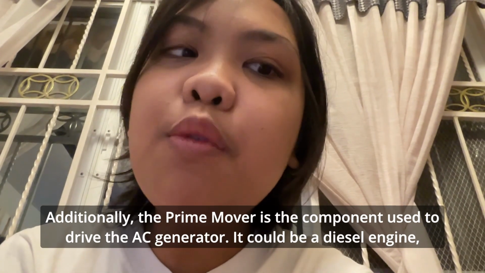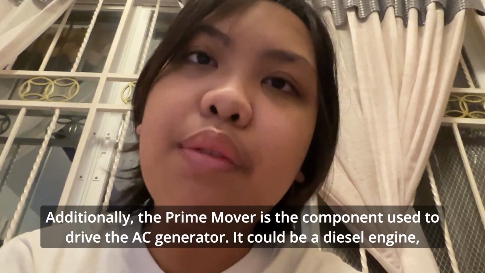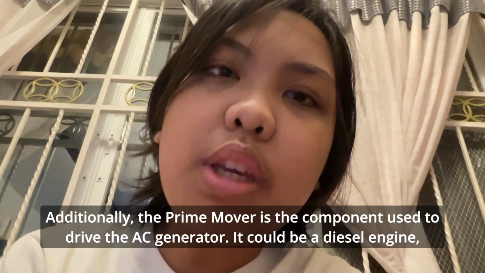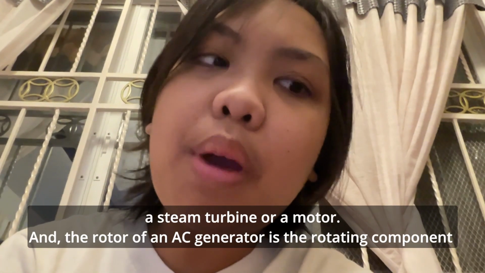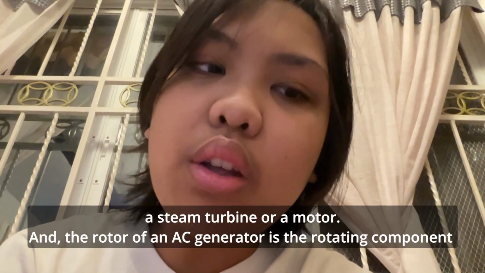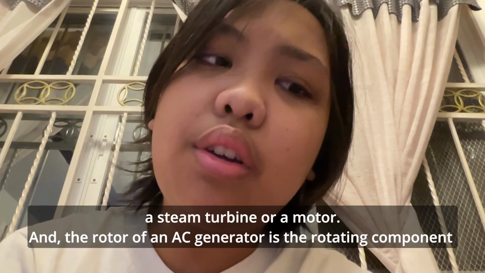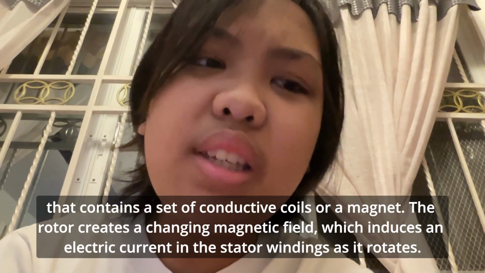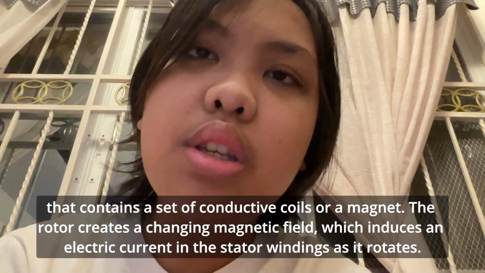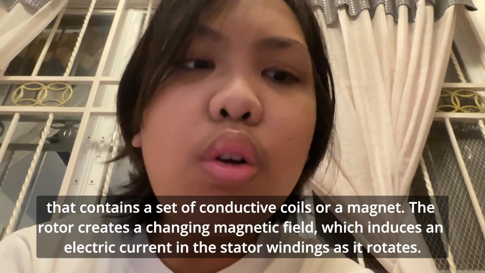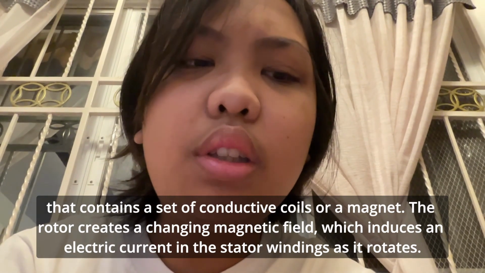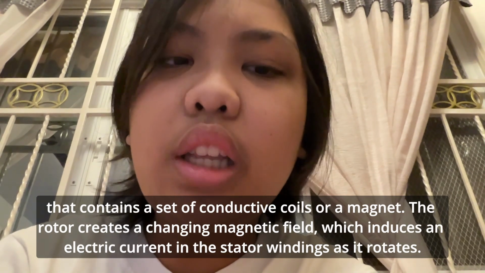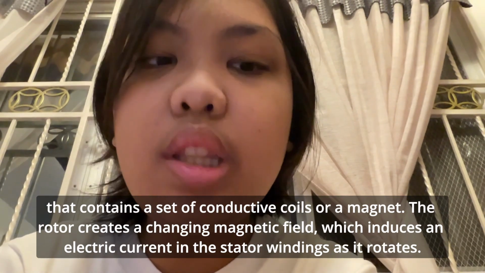Additionally, the prime mover is the component used to drive the AC generator. It could be a diesel engine, a steam turbine, or a motor. And the rotor of an AC generator is the rotating component that contains a set of conductive coils or a magnet. The rotor creates a changing magnetic field, which induces an electric current in the stator windings as it rotates.